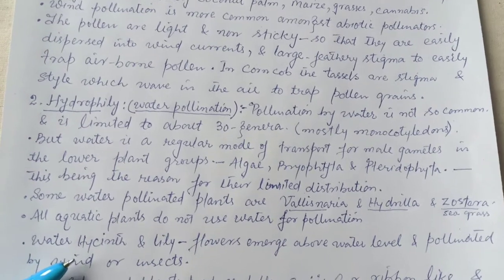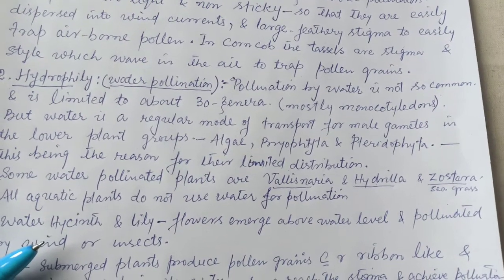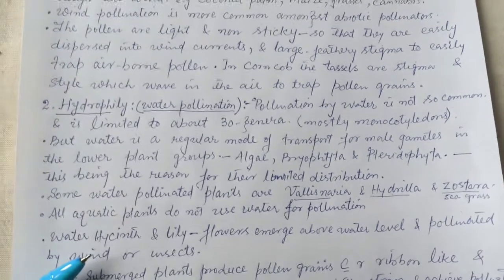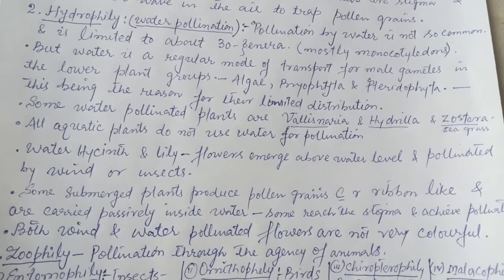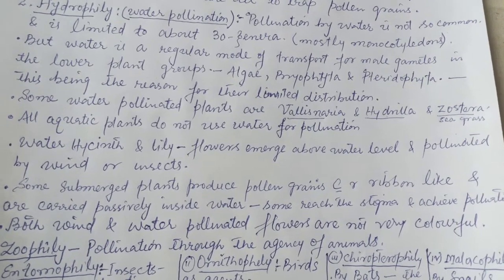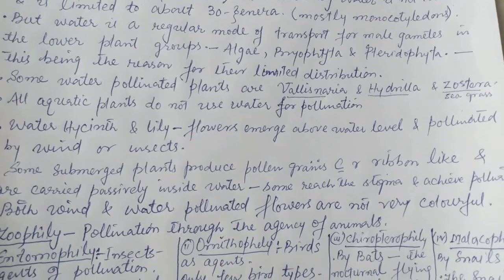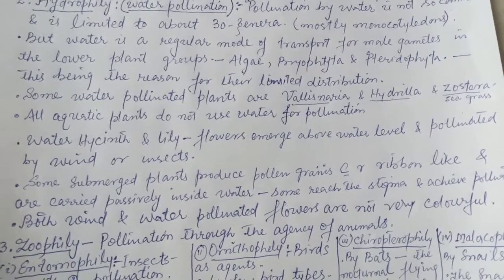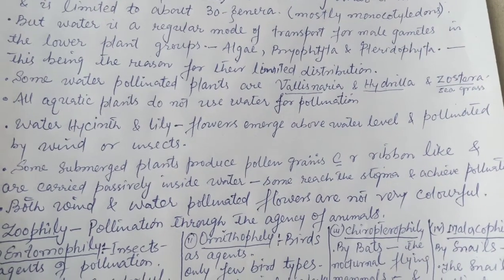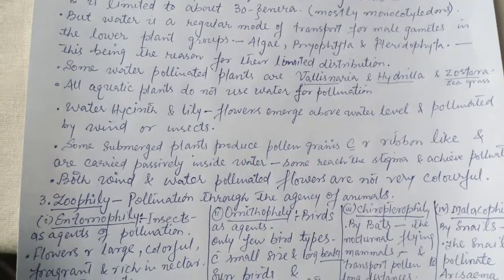Water hyacinth and water lily flowers emerge above water level and are pollinated by wind or insects. Some submerged plants produce pollen grains which are ribbon-like and are carried passively inside water. Some reach the stigma and achieve pollination. Both wind and water pollinated flowers are not very colorful. You may have known the reason why.